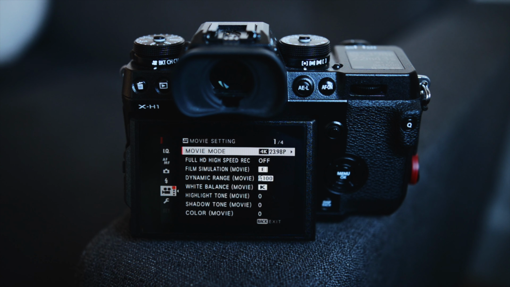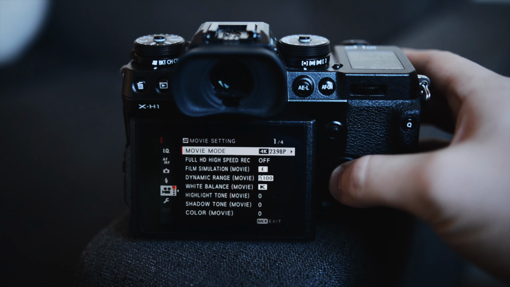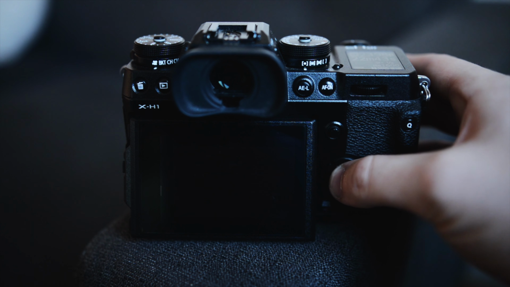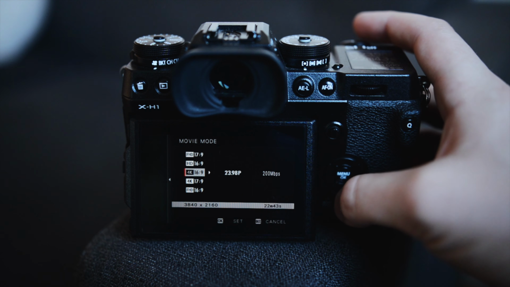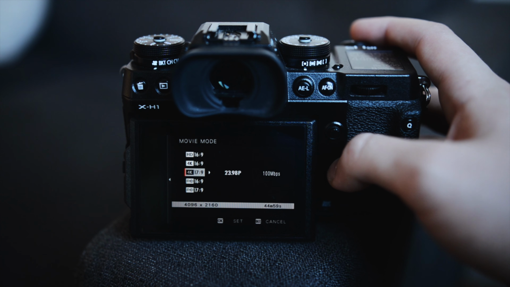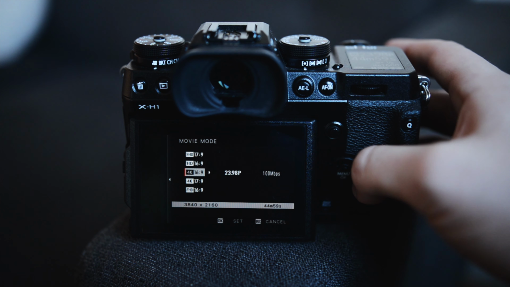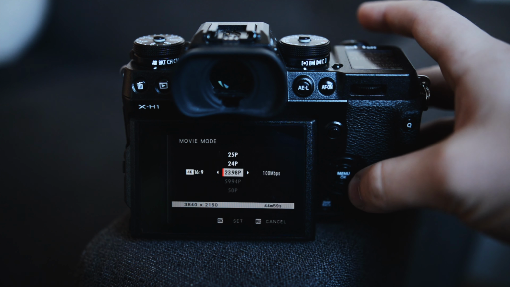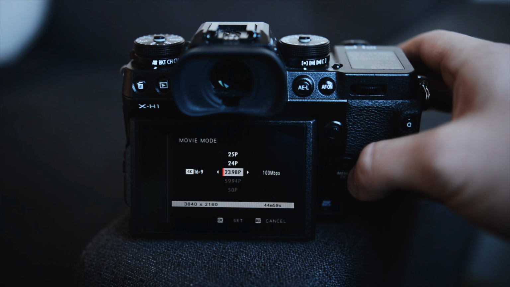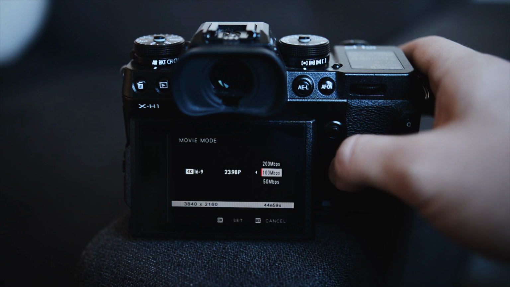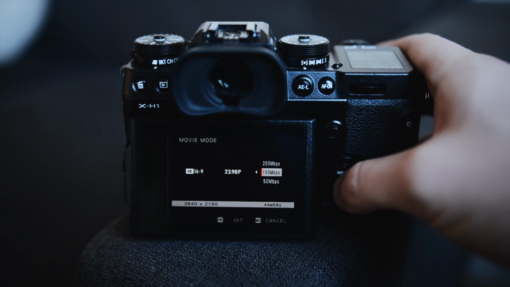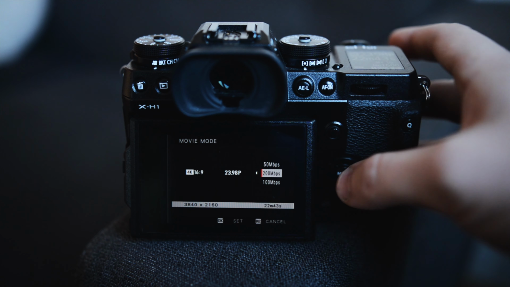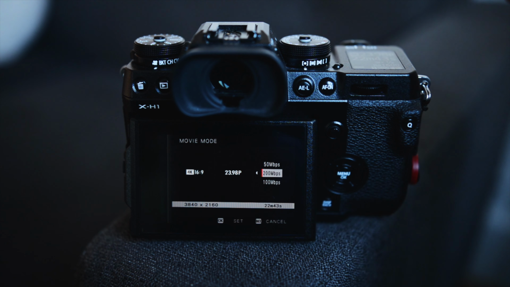And the first thing is obviously your movie mode, what size you want to film in, what your frame rate is. So if you go into here, you're presented with all of these options. I have it in 4K, 16:9, 23.98 frames a second. That's just the most natural cinematic 180-degree shutter that I like to shoot with most of the time. And then 100 to 200 megabits a second, depending on what I'm filming. I tend to just keep it at 200 just because I want the maximum quality from my camera.